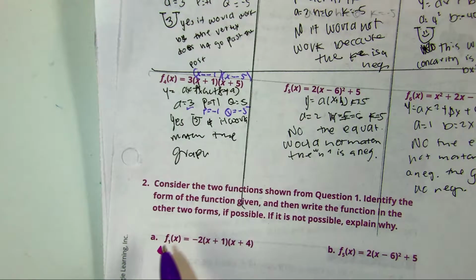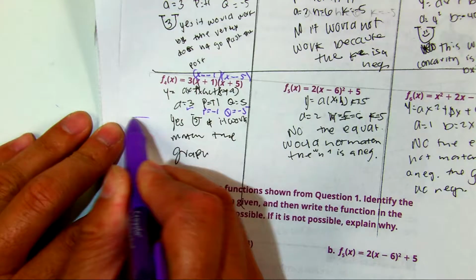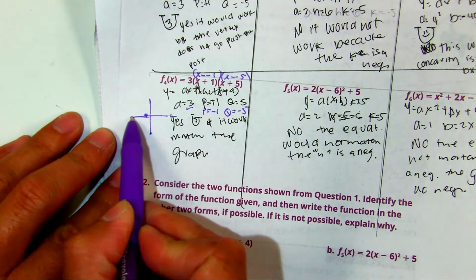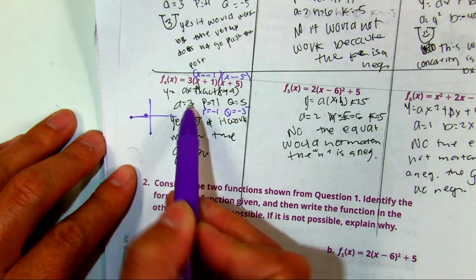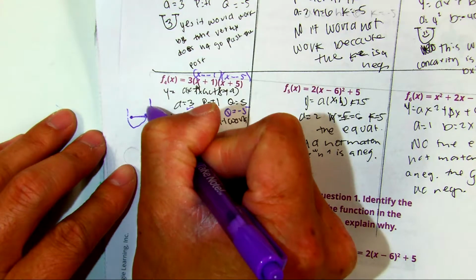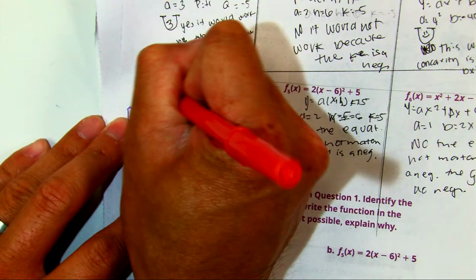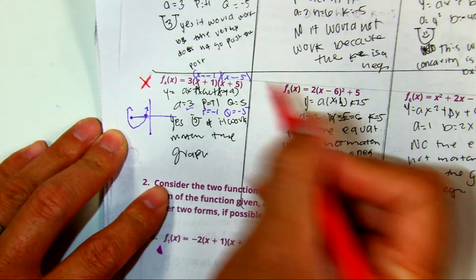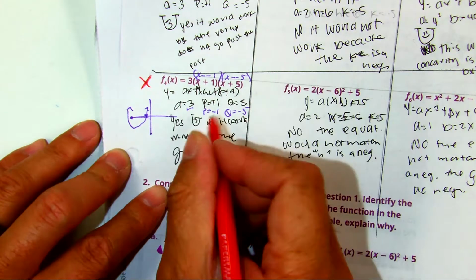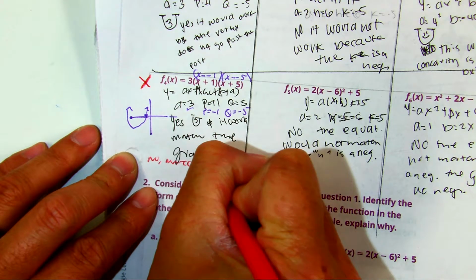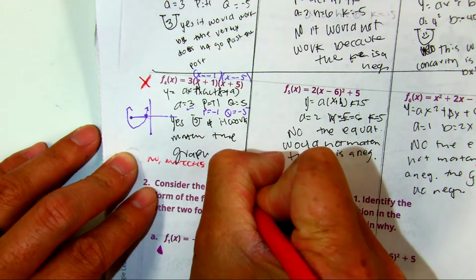Let's graph it really quickly. Crosses at negative 1, negative 5. Opens up. Class, does that match our graph? No. Red light, no. Why does it not match? Although it opens up, no. Matches parent in concavity.